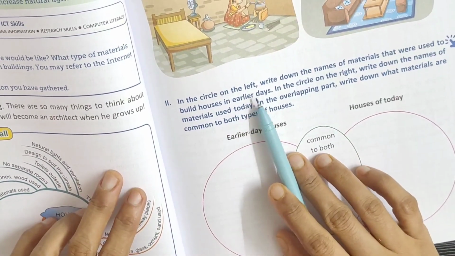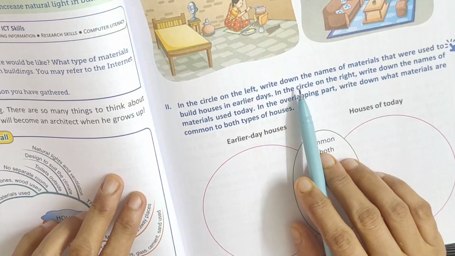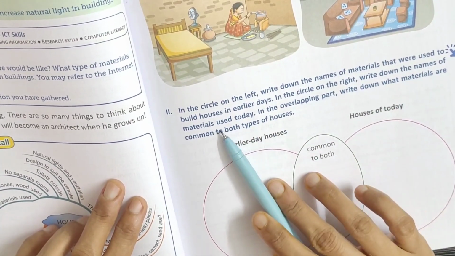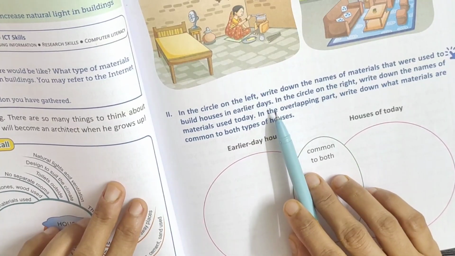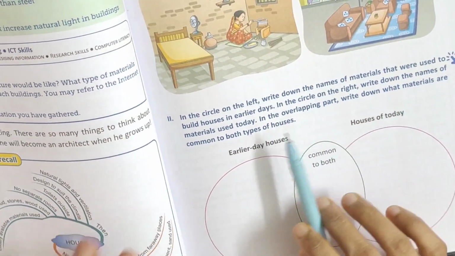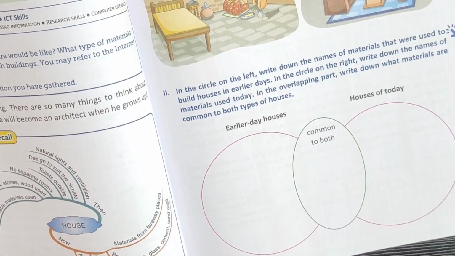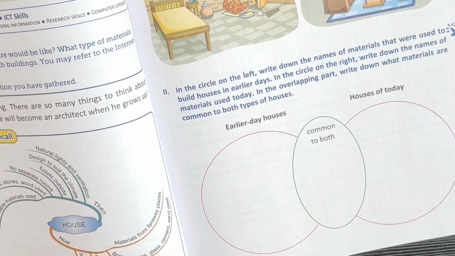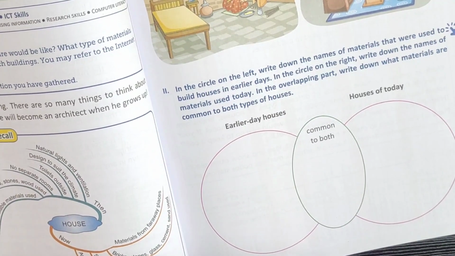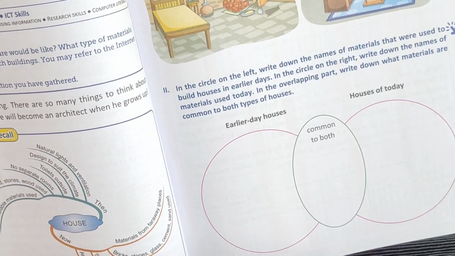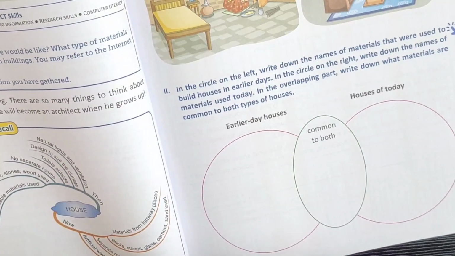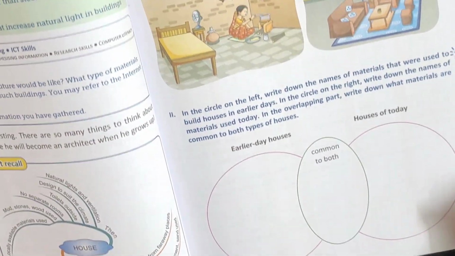In the circle on the left, write down the names of materials that were used to build houses in earlier days. In the circle on the right, write down the names of the materials used today. In the overlapping part, write down what materials are common to both types of houses. Okay?